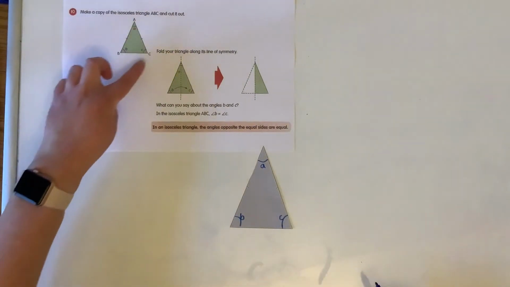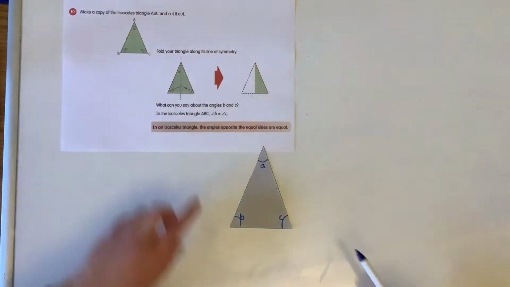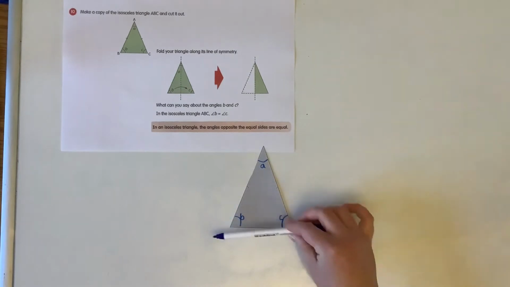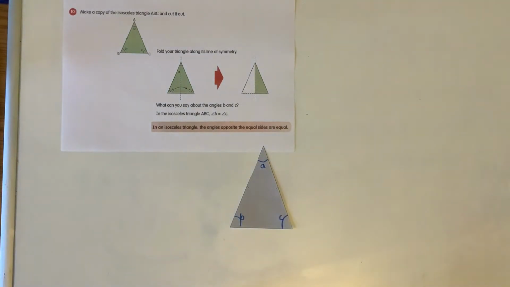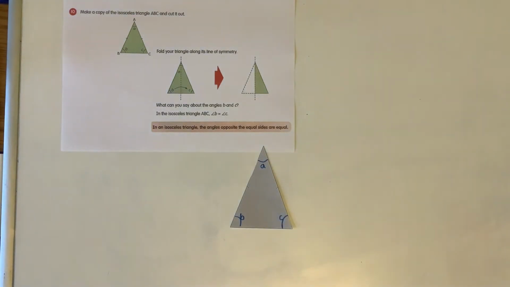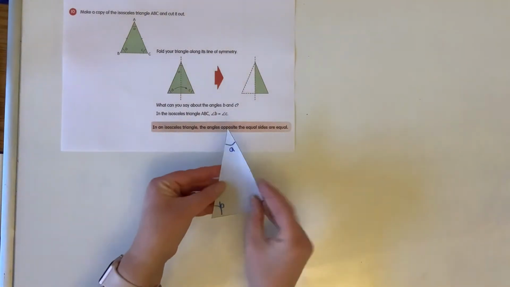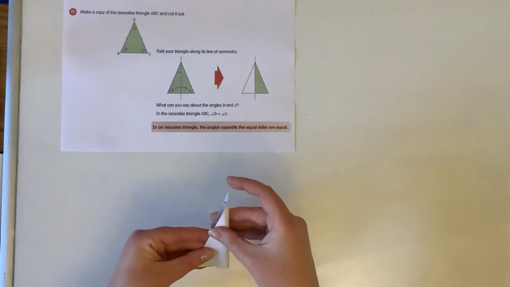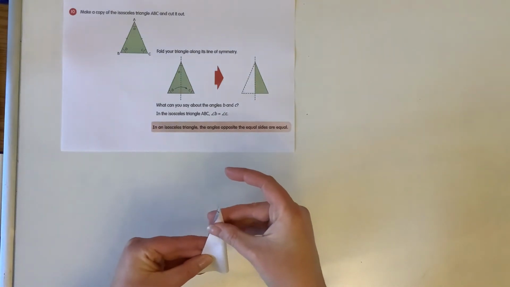It's similar to this triangle here, just a larger triangle. I've got the triangle A, B, C, and I've labelled the sides. What I'm going to do is fold it now along the line of symmetry. The line of symmetry goes from the top of this triangle down through the centre. So I'm going to fold it in half, and you can do this along with me.